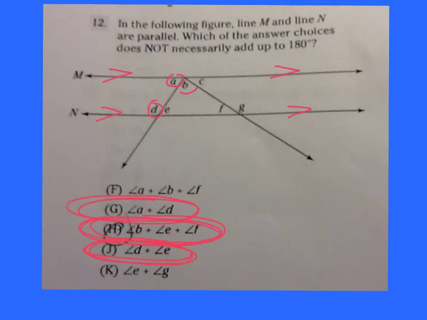What about A, B, and F? That wouldn't add up to 180 necessarily. It's not necessarily 180. So what about E and G? I think E and G would, just because G is pretty much the same as D. Looks to me like G is more obtuse. Seems like it's more open.